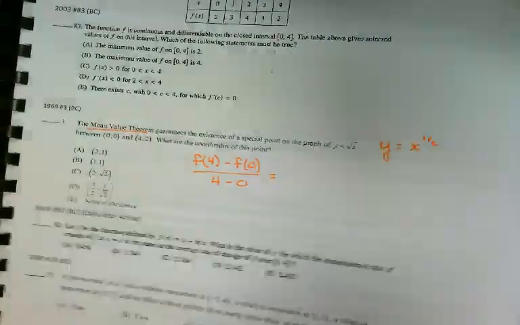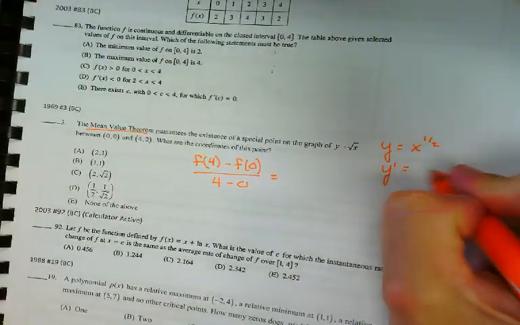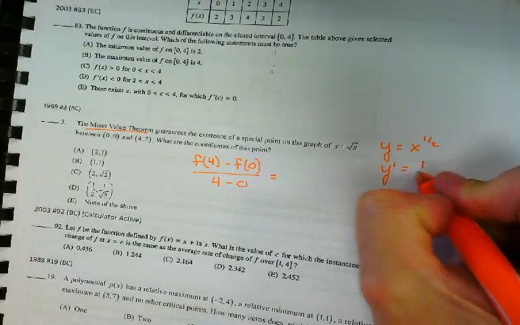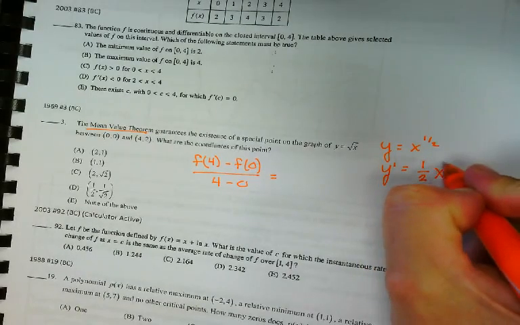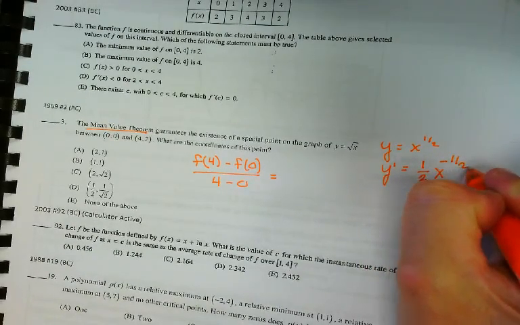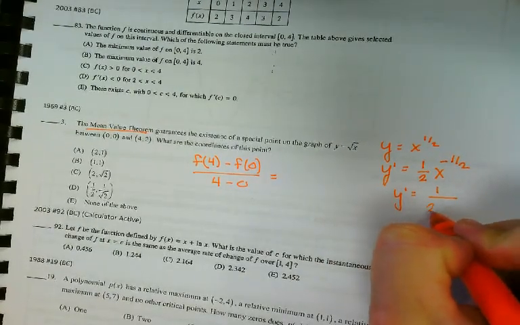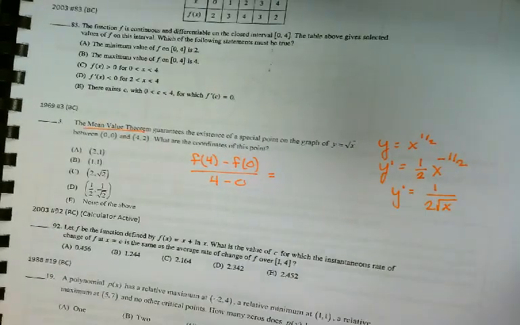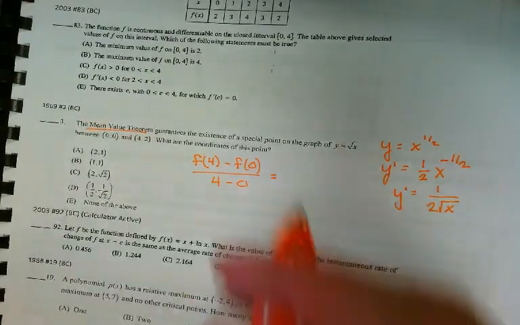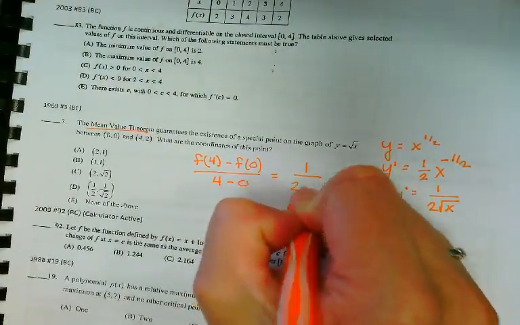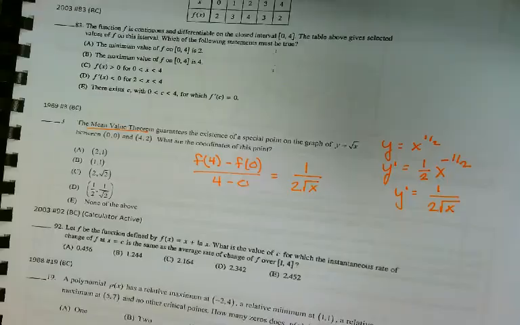So what's my f prime going to be? Take its derivative. 1/2 x to the negative 1/2. You got it. So I'm going to set that equal to 1 over 2 square root of x.